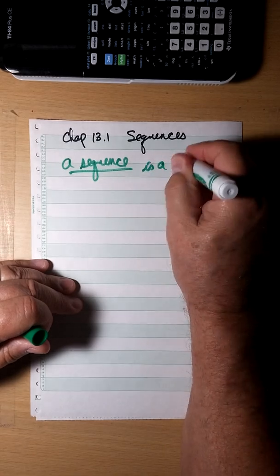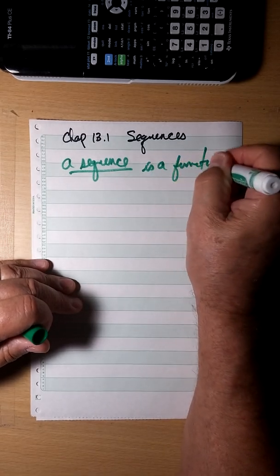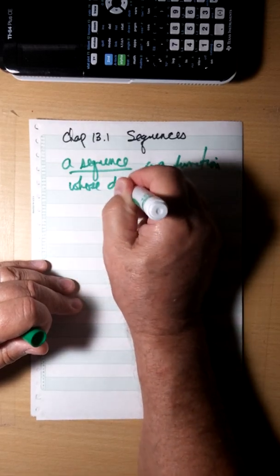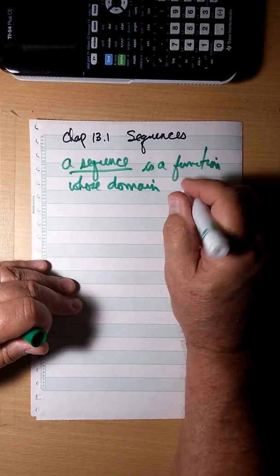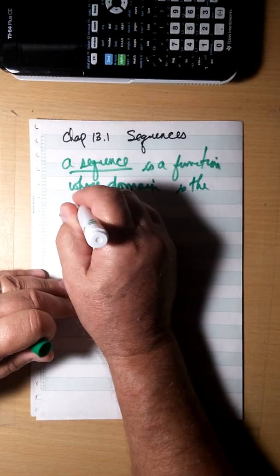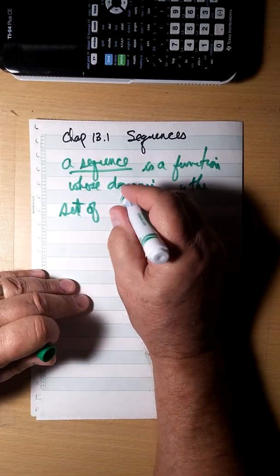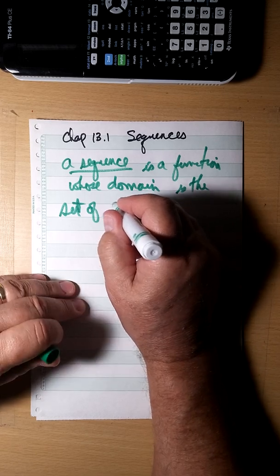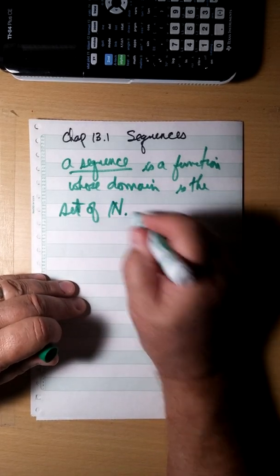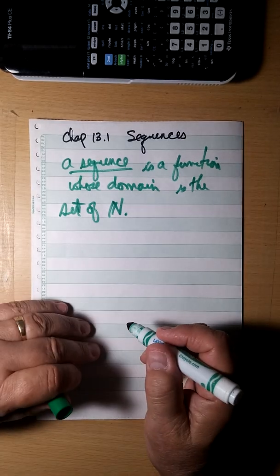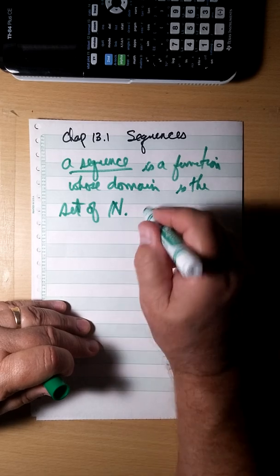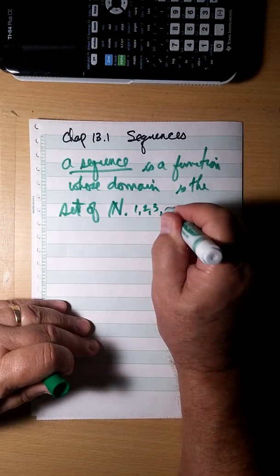It is a function whose domain is the set of positive integers. What are the positive integers? The natural numbers. Now, really, when you get into upper level mathematics, you can use any integer that you like, so you can have negative numbers, but for us, they'll be positive integers. That's the 1, 2, 3 counting numbers.